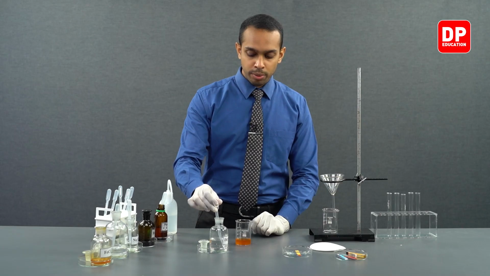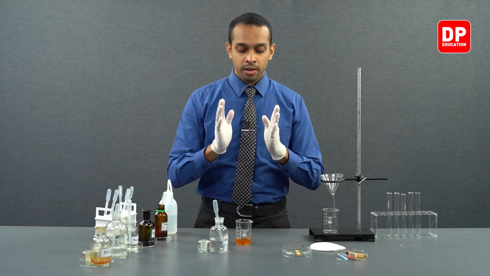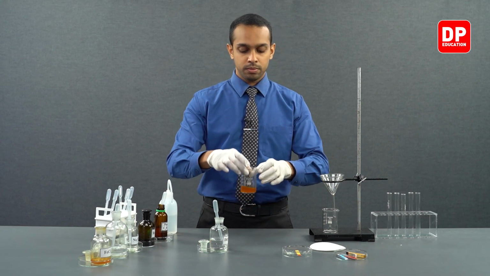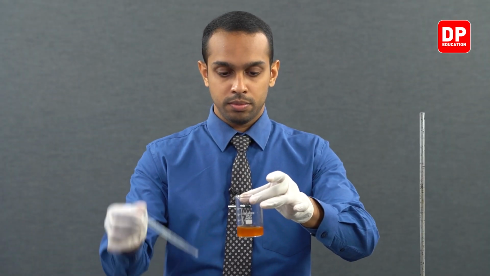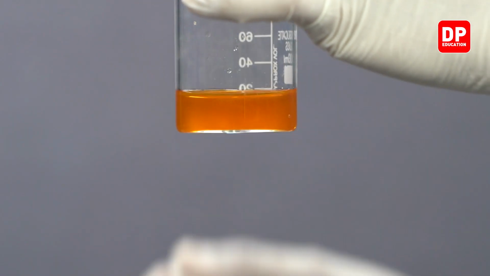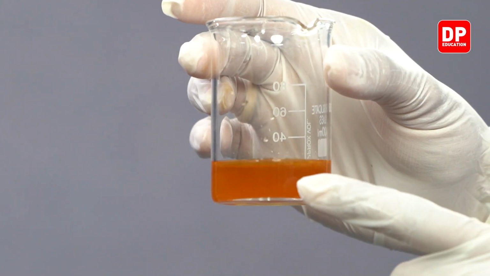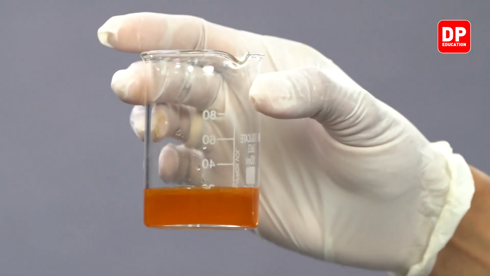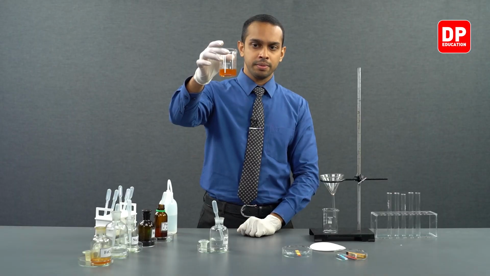We will add dilute ammonia drop by drop until we observe a brown color precipitate. When you add ammonium hydroxide, you can see, before mixing it, the formation of a brown color precipitate. But if you mix it, you might see it disappearing.